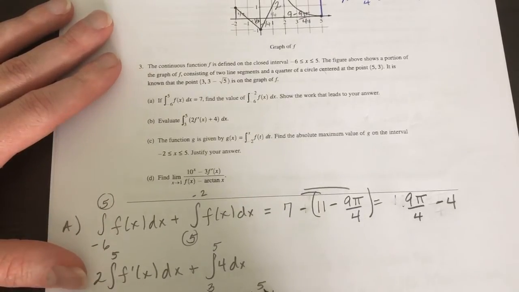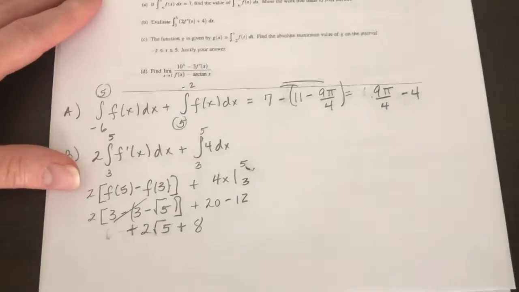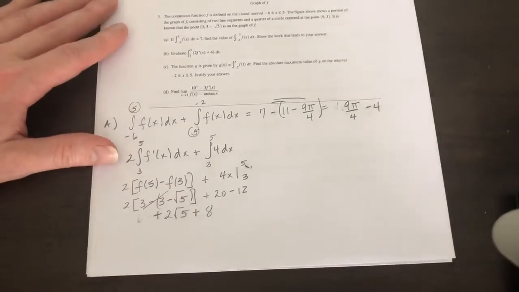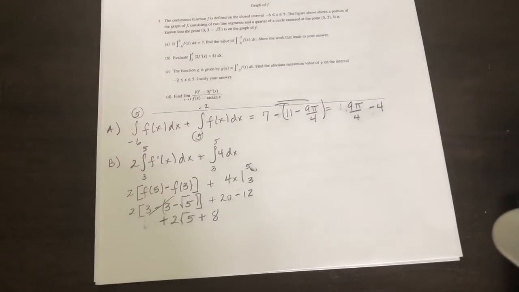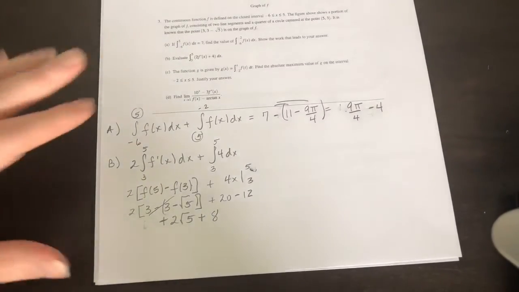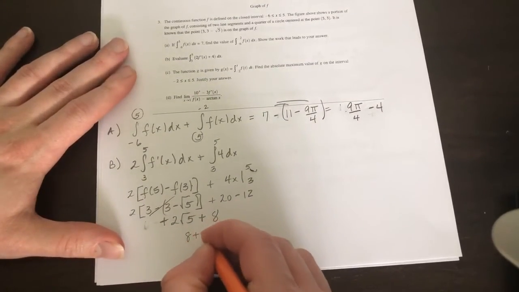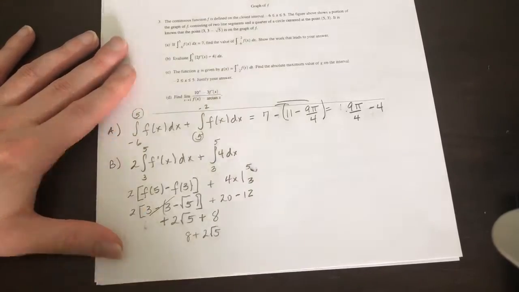Now, it should be a positive, sorry. It should be a positive 2 square roots of 5 because you have to distribute that negative out. Make sure you don't make that mistake like I just did. So your answer is 2 square roots of 5 plus 8.